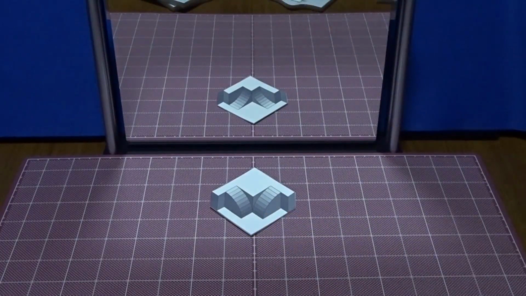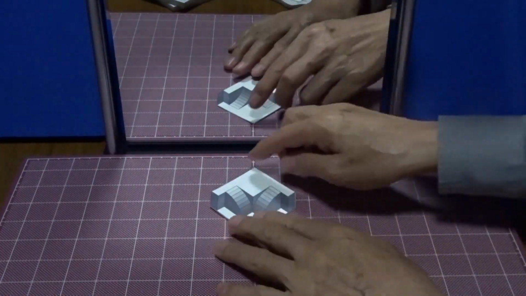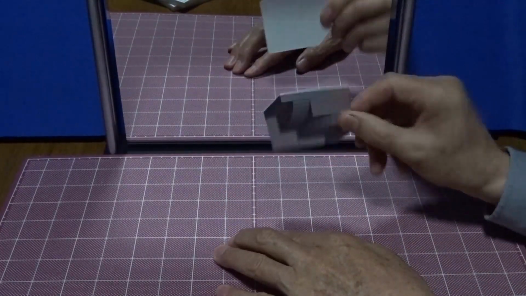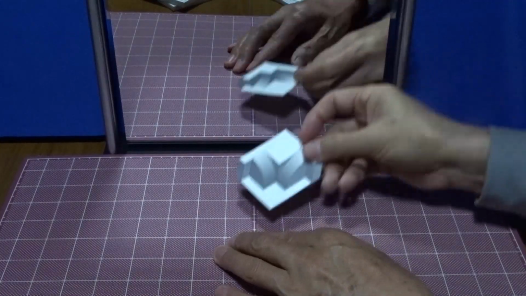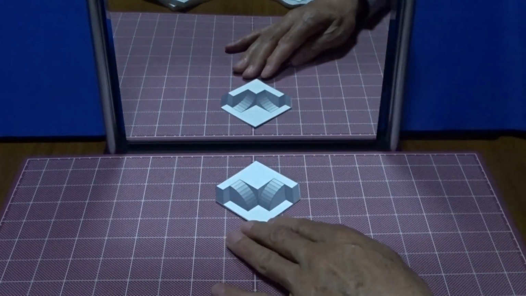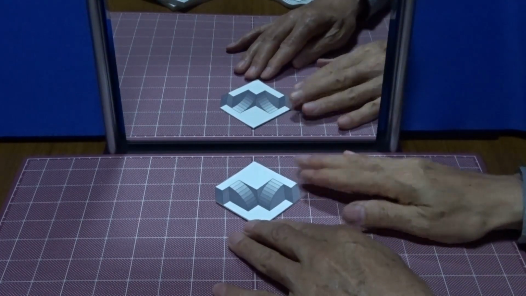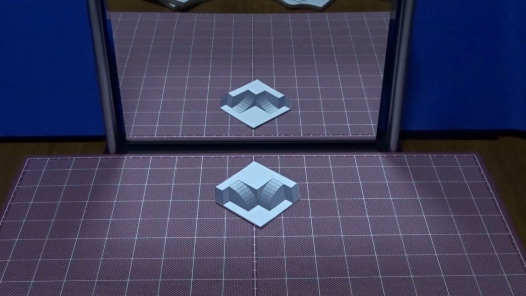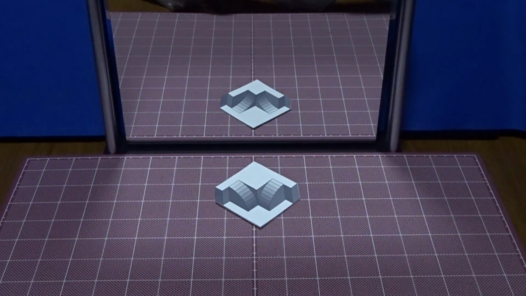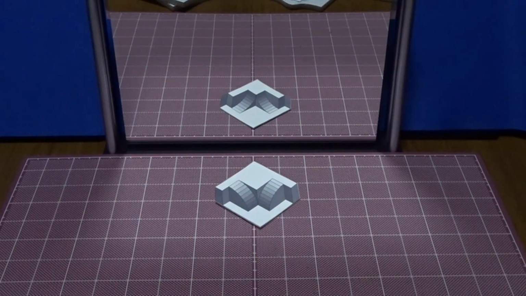This is also a planar picture, but when we see it, we have two different 3D structures, the direct view and the mirror image, a height reversed pair of objects.